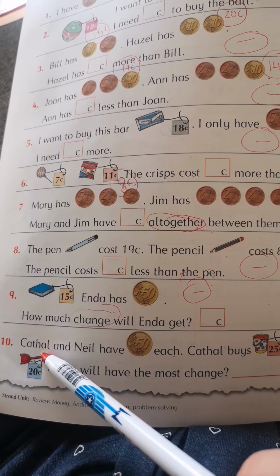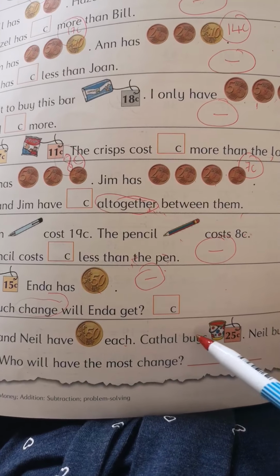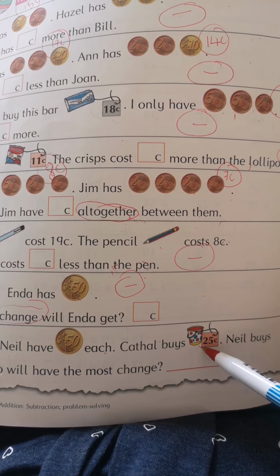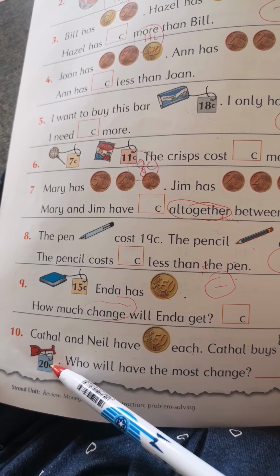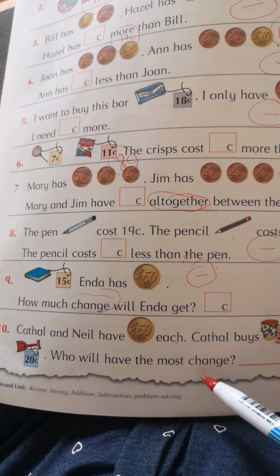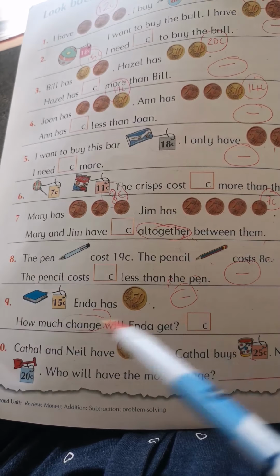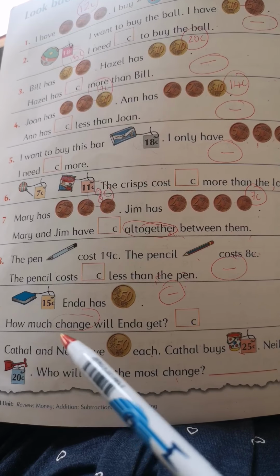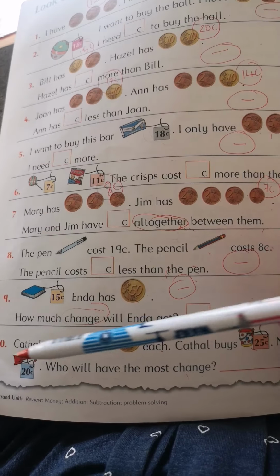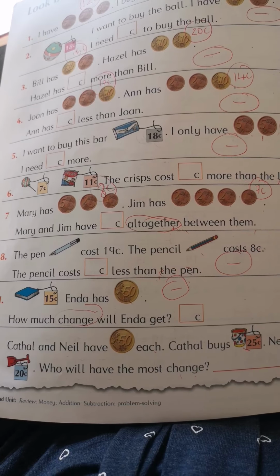So Cathal has 50 cent and Neil has 50 cent. They both have 50 cent. Cathal buys the bucket for 25 cent and Neil buys the spade for 20 cents. So we have to work out who's going to have the most change. Now this one is a little bit different because what they want you to do is work out, when they buy the thing that they're buying, so Cathal is buying the bucket and Neil is buying the spade, who will get more change back from the shopkeeper?